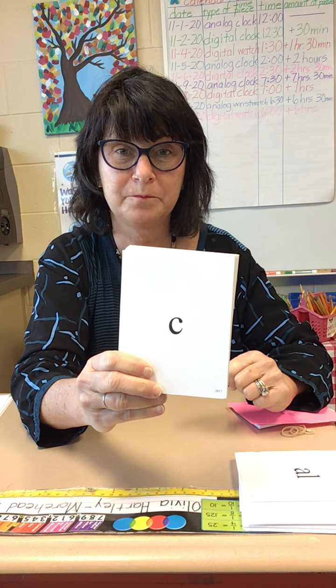All right, since we just went through all of those blends and they were all consonant sounds, I am going to let you skip the consonant sounds today. Just remember, the vowels are A, E, I, O, U, and sometimes Y, and the consonants are all other letters.